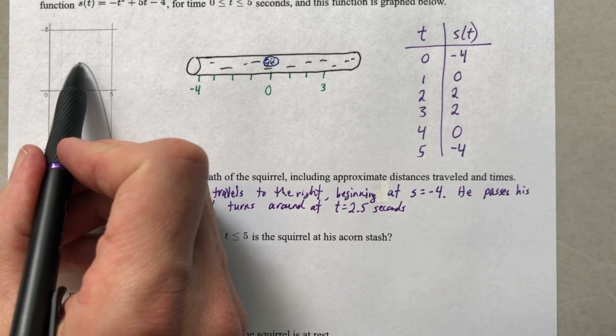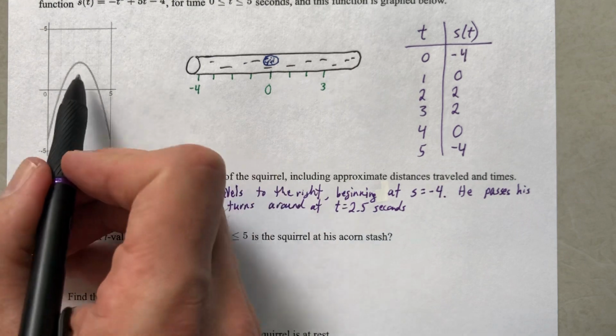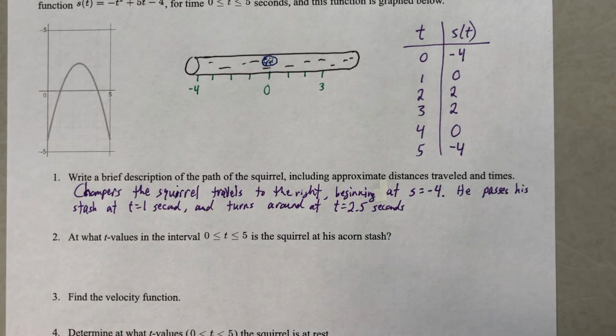And at that point, he had reached his furthest distance to the right, and it was 2 point something. We don't know exactly what.